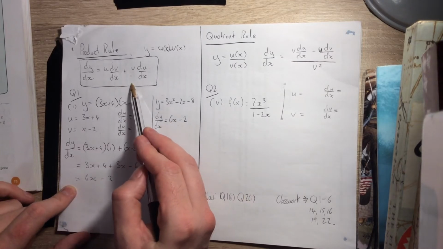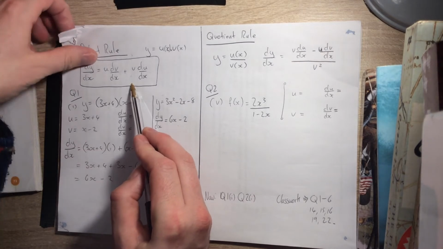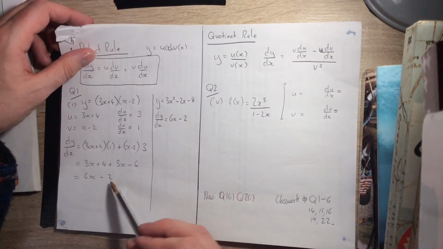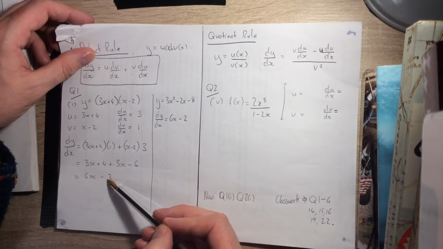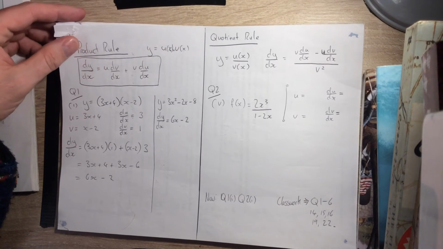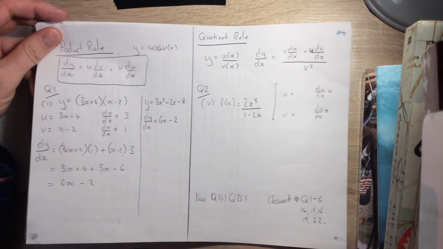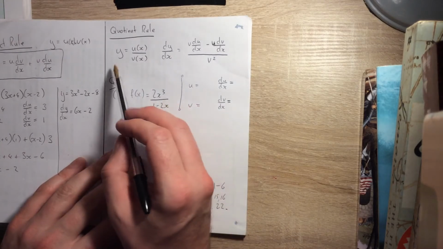Now, we're not going to derive this rule. We're just going to trust me that it's true. And you can see from this example that it works. Now, that looks like more work. It is more work for this kind of simple example. But we need to know how to do this for trickier examples because it can save work in a lot of those. The quotient rule is the same idea.